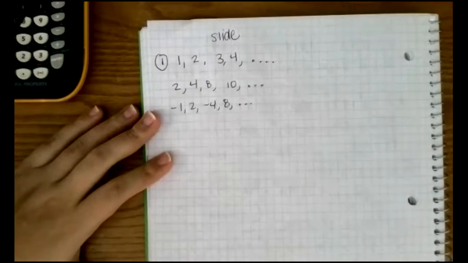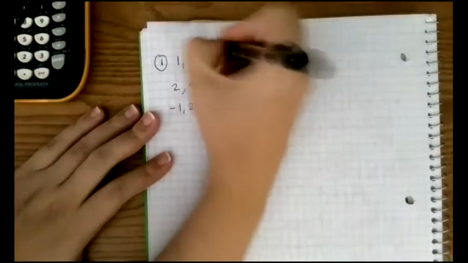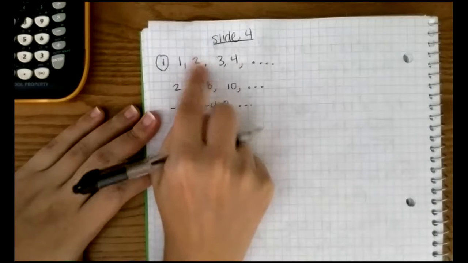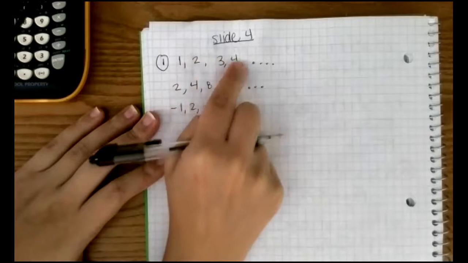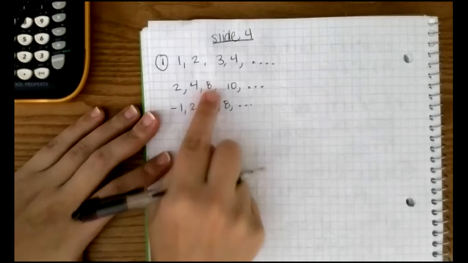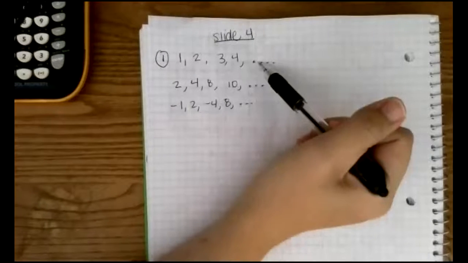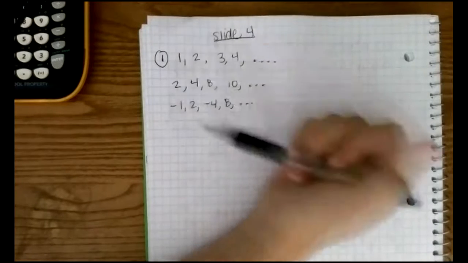Each term again is separated by a comma. So 1 is term 1, 2 is term 2, 3 is term 3, and so on. They always go in order: term 1, term 2, term 3, term 4. The dots at the end just mean that it's a sequence that keeps going. It doesn't end here. It's not finite. So when you're given a list of numbers or a sequence or a pattern of numbers, the first thing you want to do is decide what the pattern is.